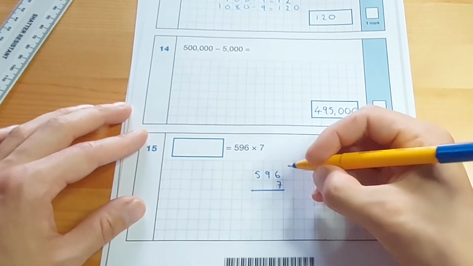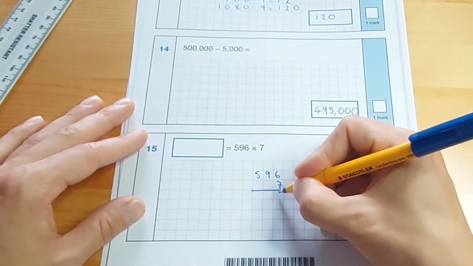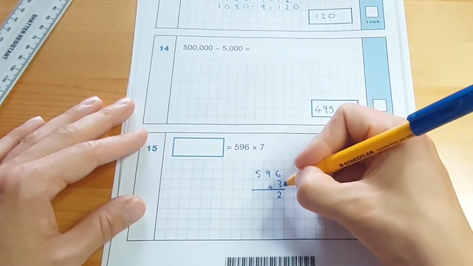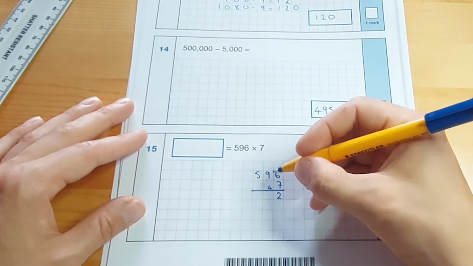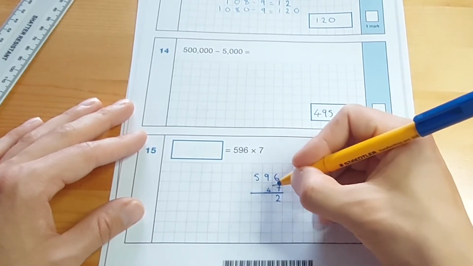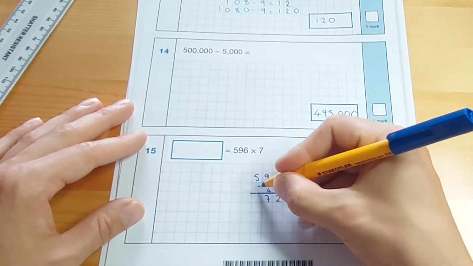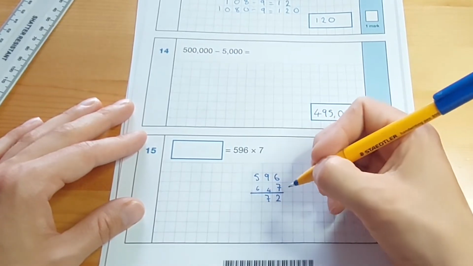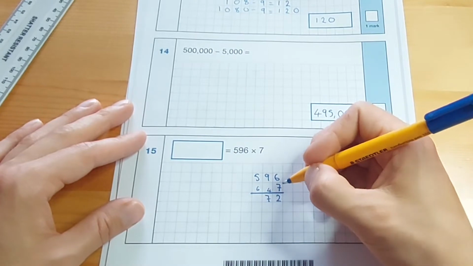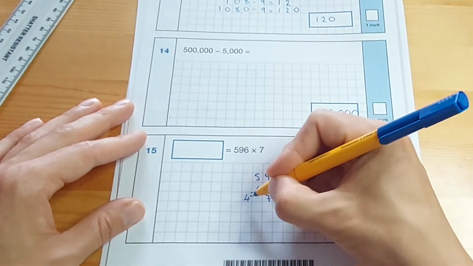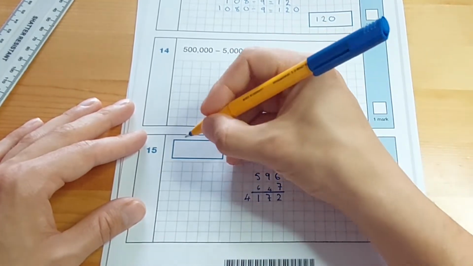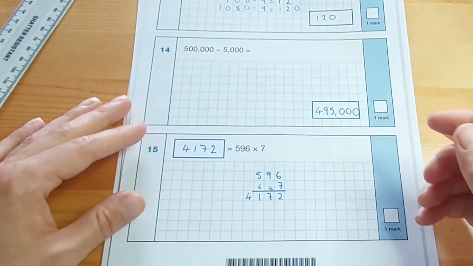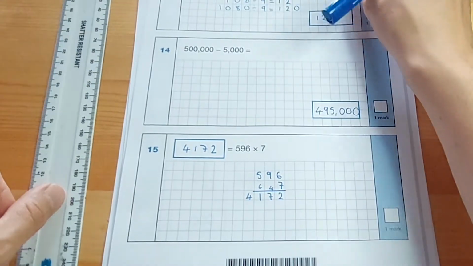So we do 6 times 7, which is 42. Okay, 2 down, carry the 4. 9 times 7, which is 63. Add 4, is 67. So 7 down, carry the 6. And 5 times 7, which is 35, plus 6 is 41. Giving us a final answer of 4,172. Okay, let's move on.